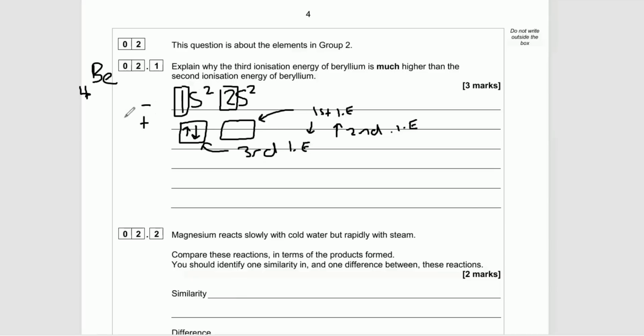Well, that energy level is closer to the nucleus, and so the electrons in it feel a stronger attraction. Also, it's a completely filled orbital, so it's more stable. And also, there's no shielding. Look, there's no shielding here between the nucleus and these electrons. Whereas when we were removing these electrons, the one for the second and the one for the first, they had the shielding between them and the nucleus of the first energy level. So we want to put all that down to get the mark.